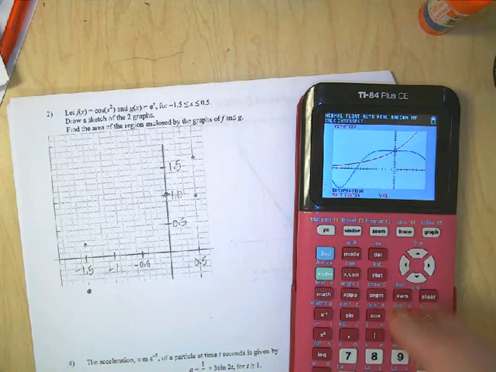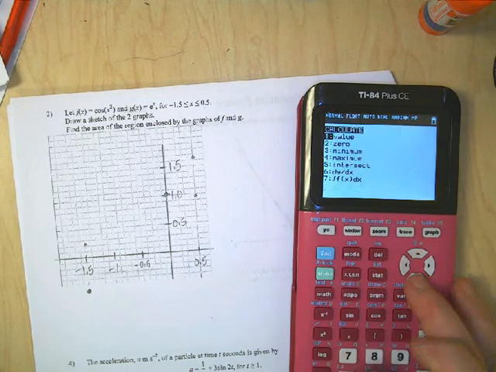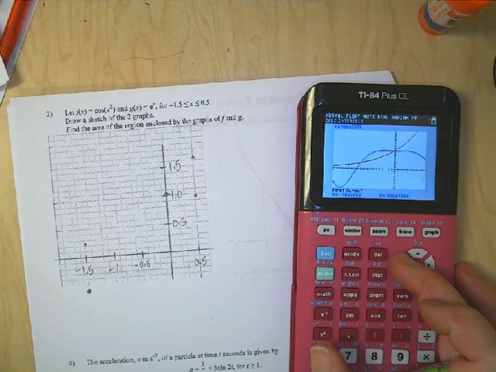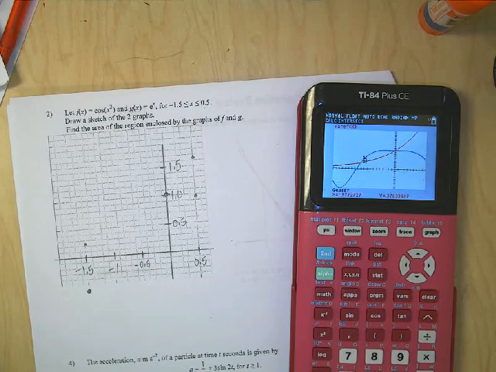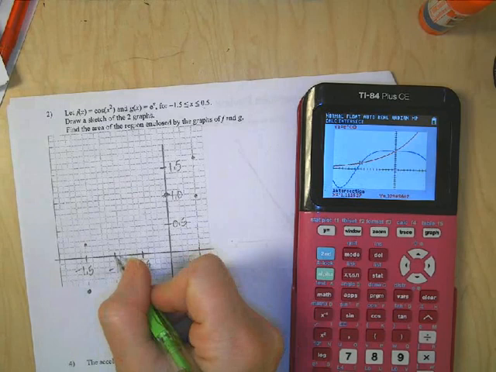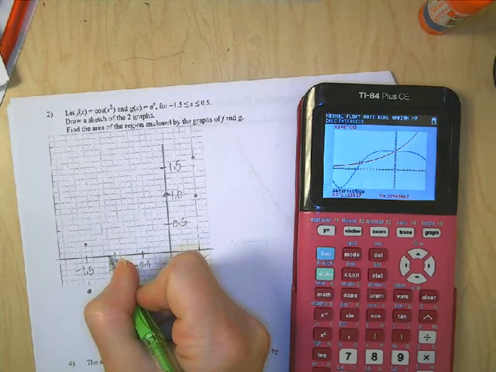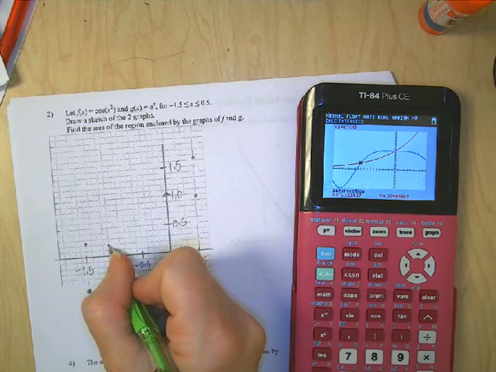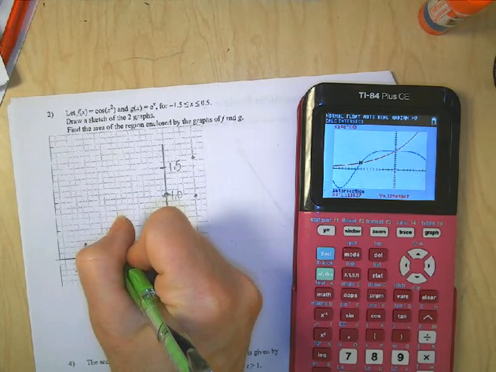And let's find the other intersection. Move over. Enter, enter, enter. Those are crossing at -1.1 and 3.3. So 1, 2, 3, and a third about. That's the other intersection.